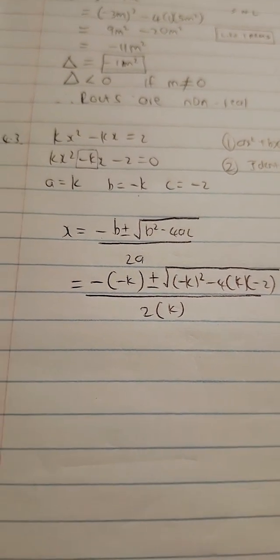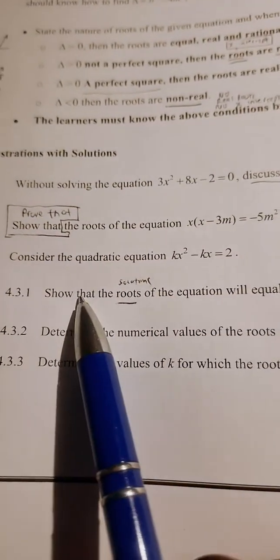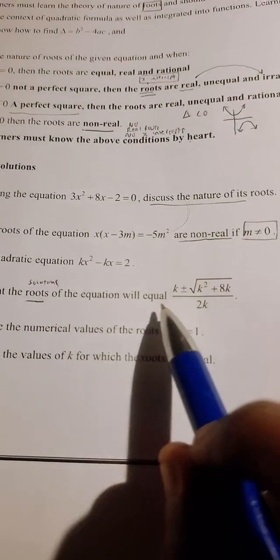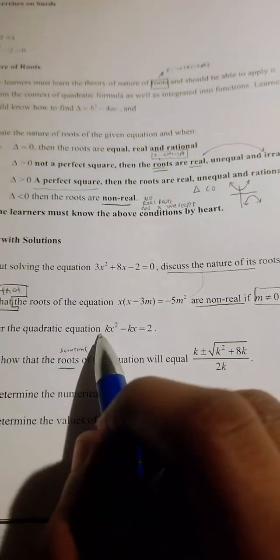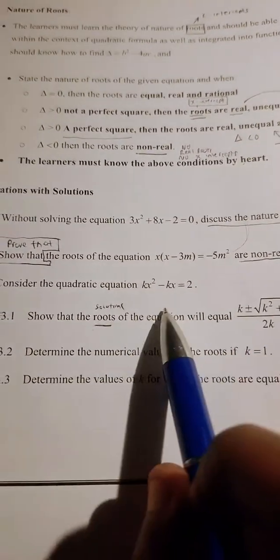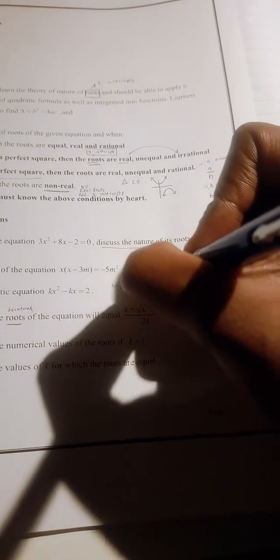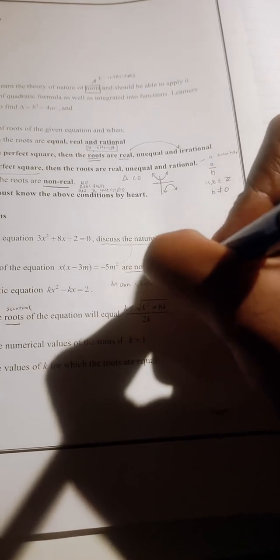Okay. Why do I use the quadratic formula? The question says, consider the quadratic equation. Show that the roots of the equation will equal. So what are roots? Roots are your solutions of a given equation. So this given equation has its main character variable, all right, x. Do we agree?